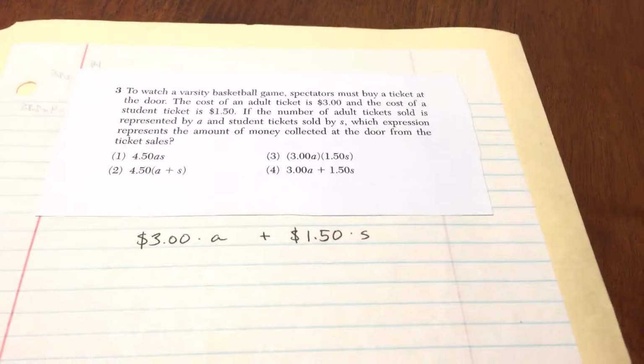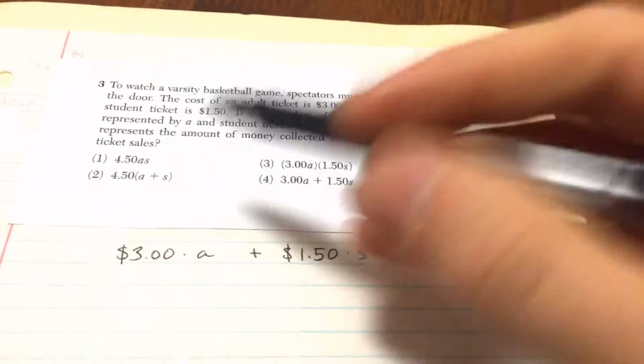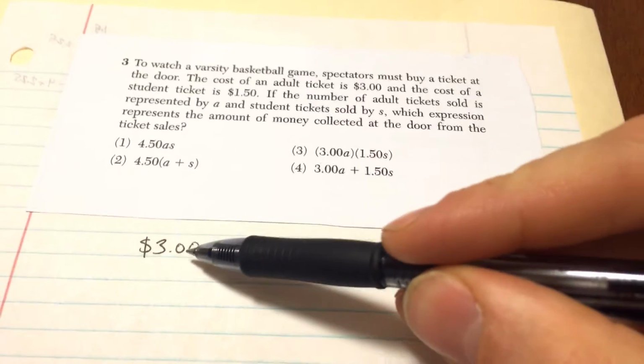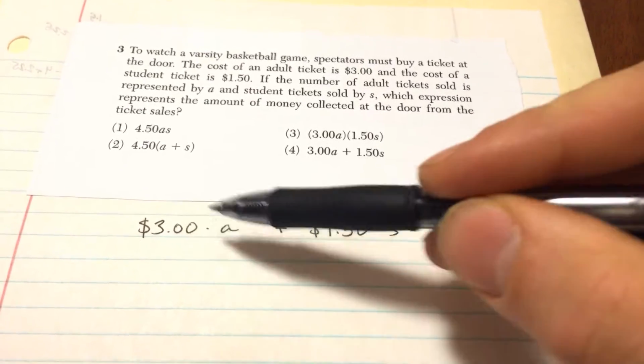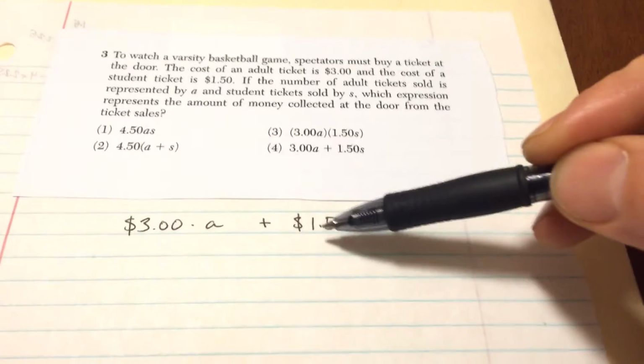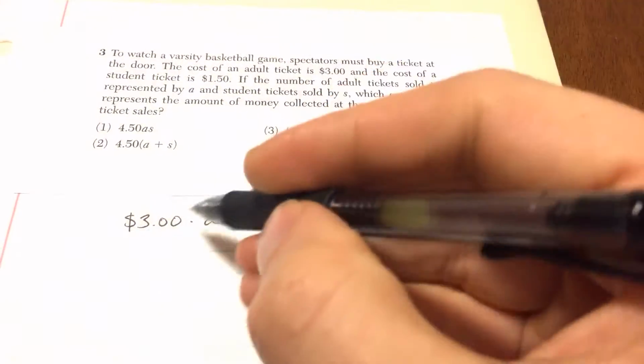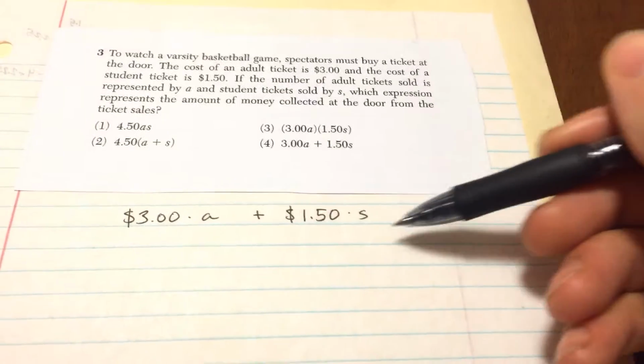And number 3, they want to know an expression that represents the amount of money collected. In this case, if we have $3 per adult ticket, basically what you're doing is you're multiplying the amount of money times the amount of tickets sold. So $3 times A, and you're going to add that to $1.50 per student ticket. This is the same expression as 3.00A plus 1.50S.